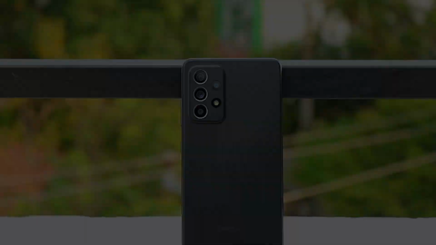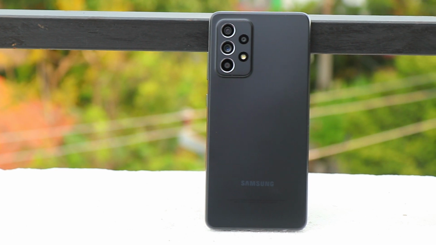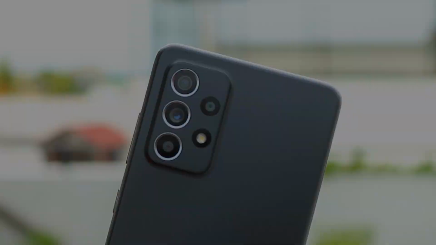So what's up guys, welcome back to my channel, and in today's video I will be doing an in-depth camera review of the Galaxy A52.